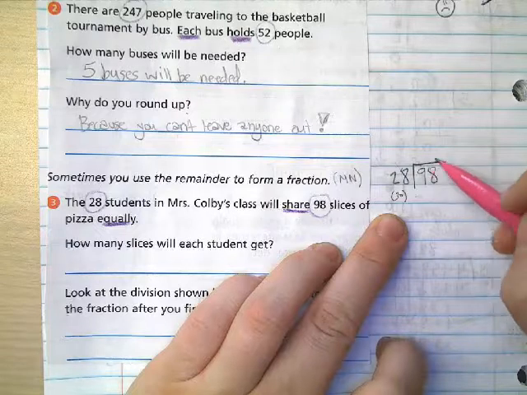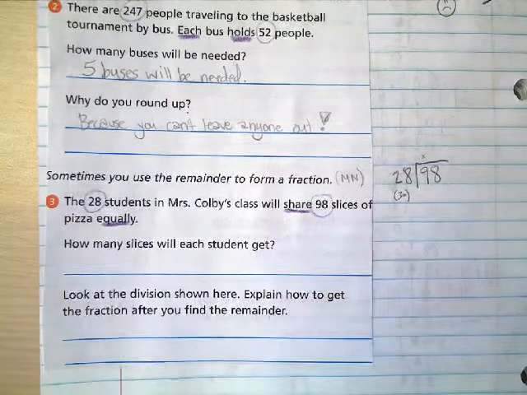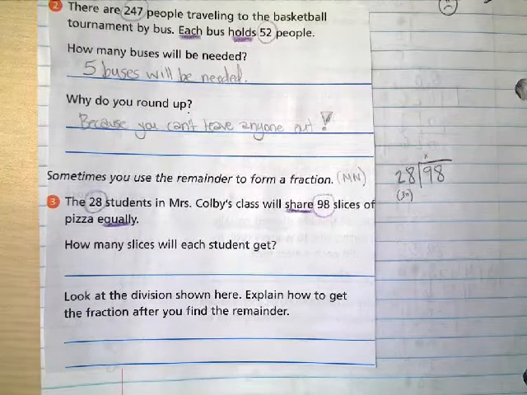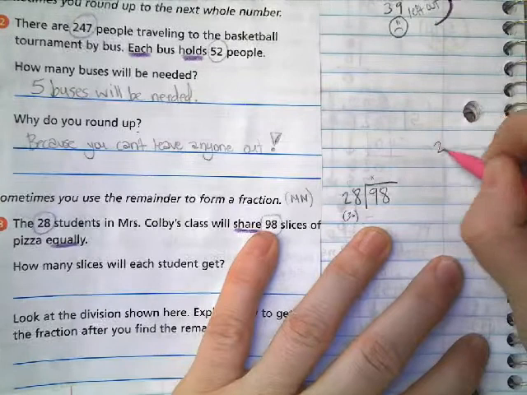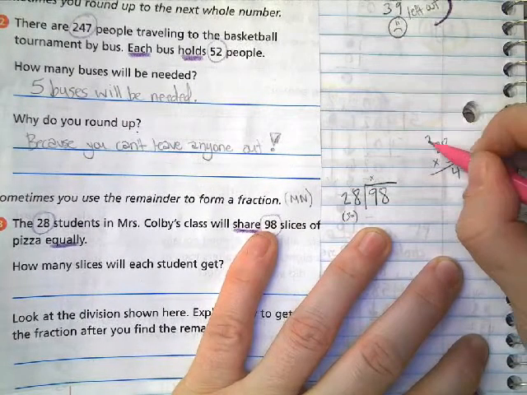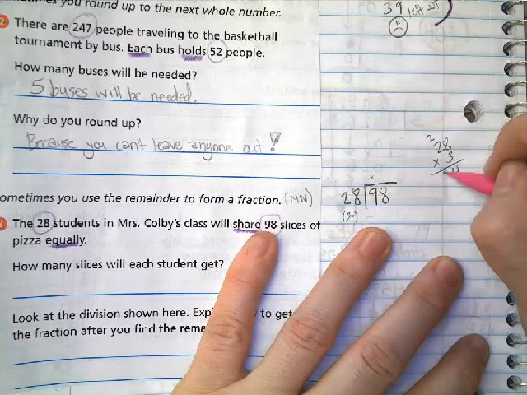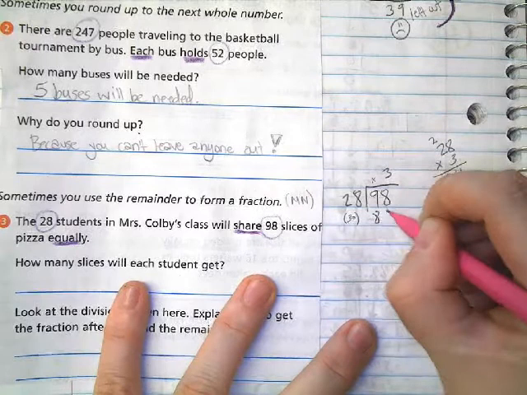So you do 98 divided by 28. 28 is really close to 30. It's not going to go into 9, so you're just looking at 1-step division right here. 30, 60, 90. That's 3 times. Could it be 4 times? No, I think it's going to be way too many. So let's try 3. Do 28 times 3.